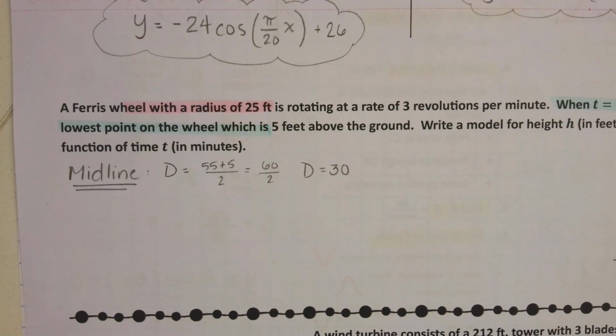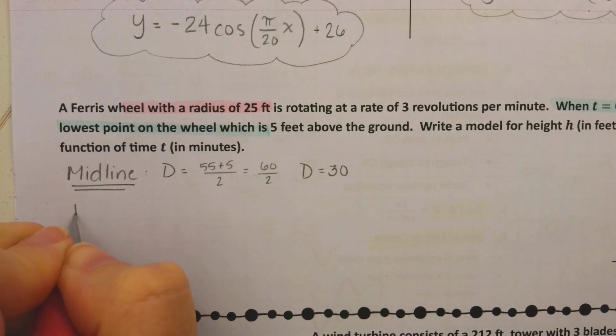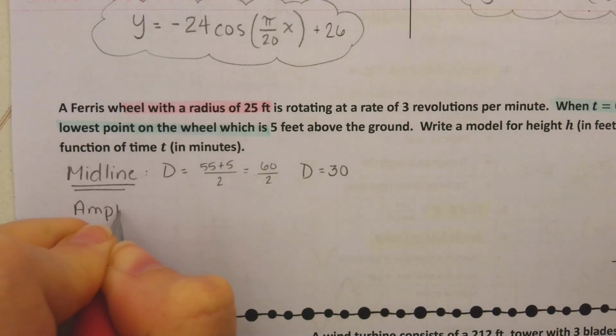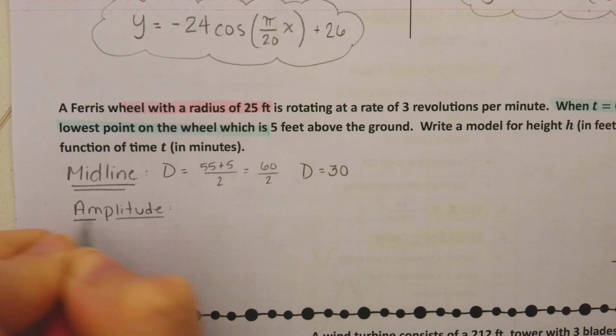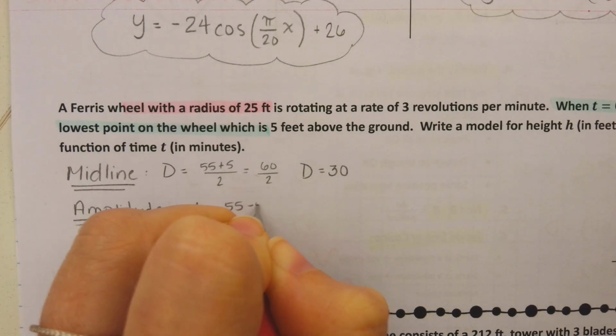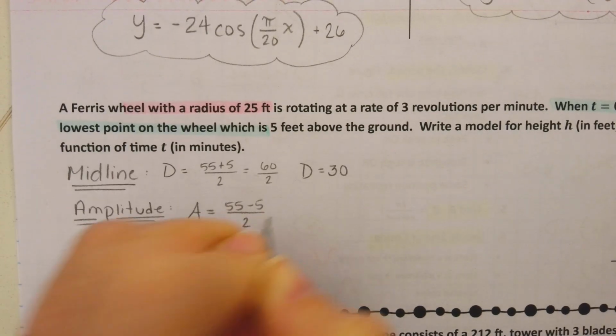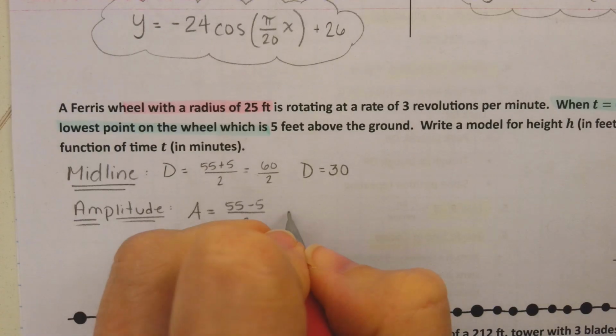We can also find the amplitude. Your amplitude, remember, was your maximum minus your minimum divided by 2. A equals 55 minus 5 divided by 2. So that would be 50 divided by 2, which is 25.